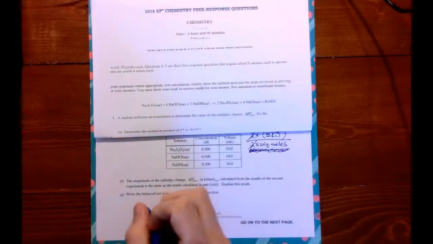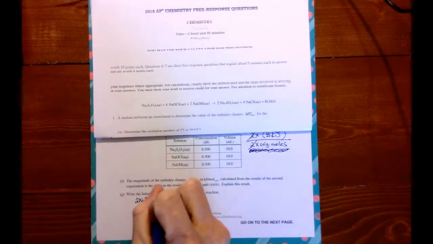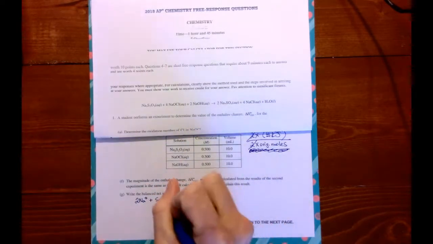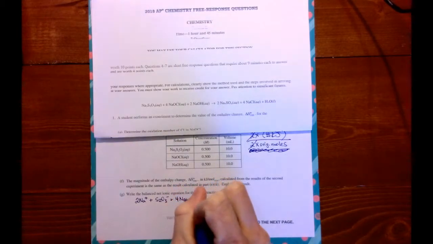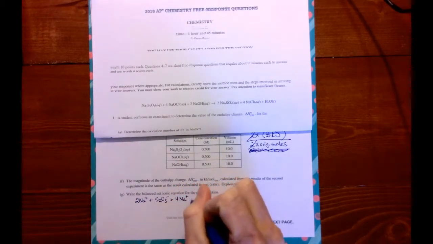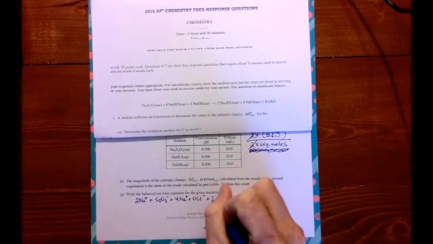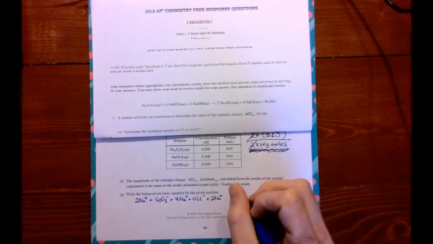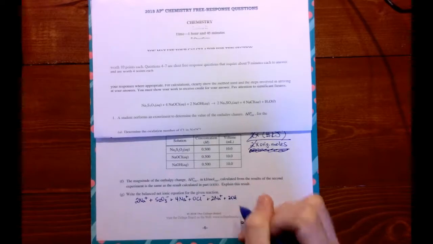So we will have 2 sodium ions and 1 S2O3 ion. We'll have 4 sodium ions, 1 hypochlorite ion, 2 sodiums, and we will have 2 hydroxides.